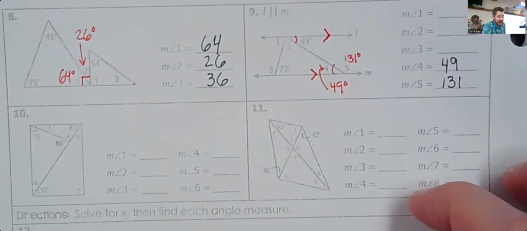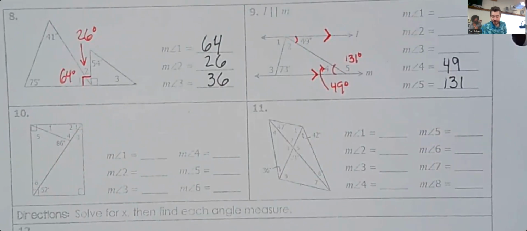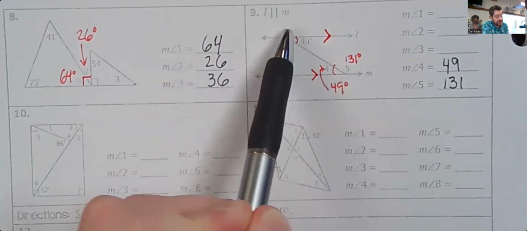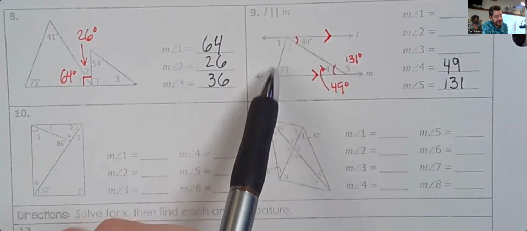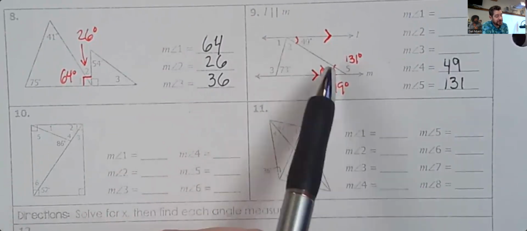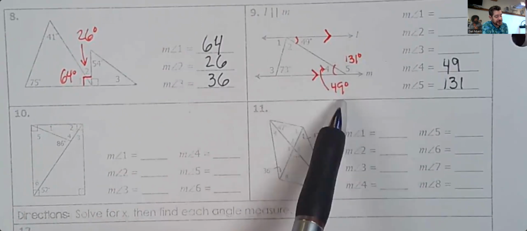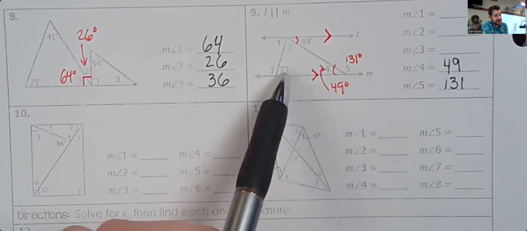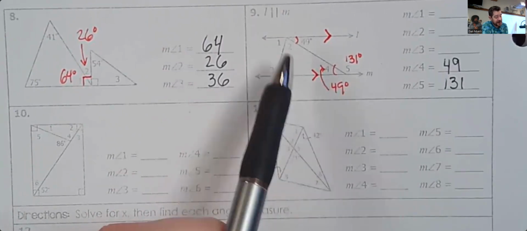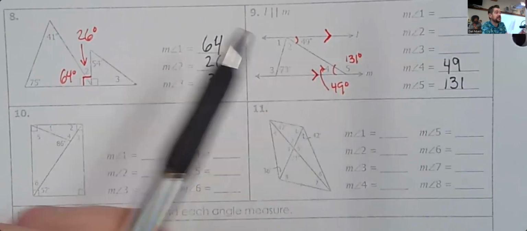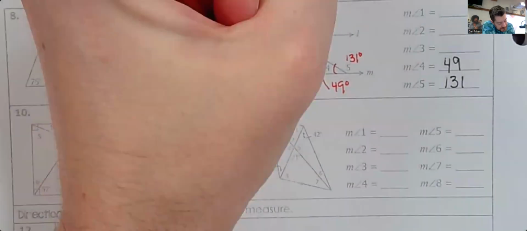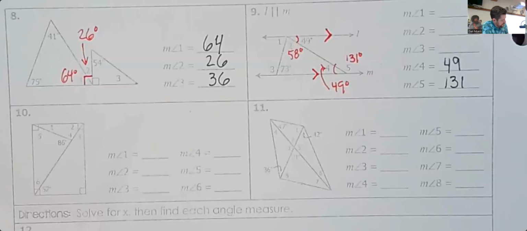All right, so what about angle 2? 58. 58, how'd you figure that out? Because you know that angle 4 is 49. 49 plus 73 minus 90. Good. We have a triangle in the middle, right? Triangle in the middle is made up of angle 2, this 73 degree angle, and angle 4. We just found out that angle 4 is 49 degrees. So if we add those together, 73 and 49, take away from 180, that gives us angle 2, which is 58 degrees. Nice. Angle 2, 58.